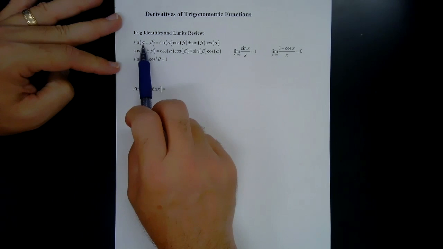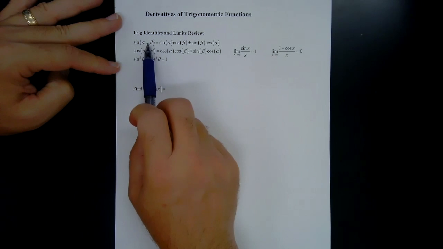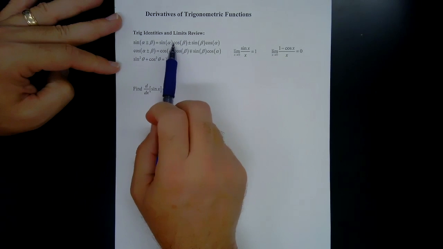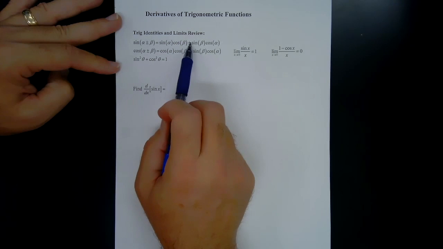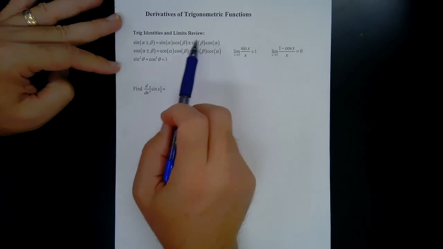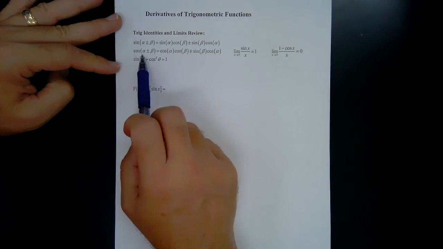So if you have sine of an angle plus or minus another angle, so alpha and beta are 2 angles you're adding, or you could be subtracting. And then it's sine of the first angle, cosine of the second angle, and then plus or minus sine of the second angle, cosine of the first angle. And then we also have this for cosine, okay?